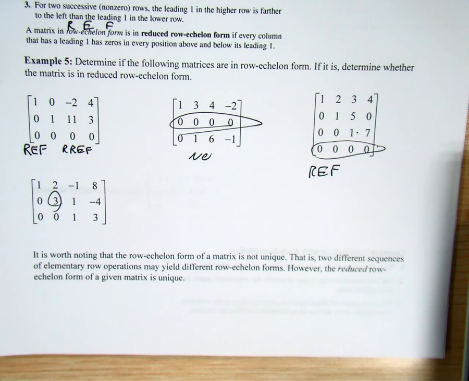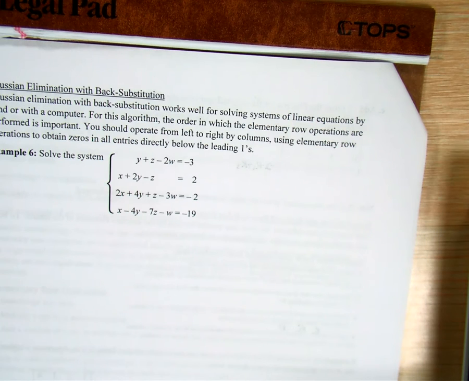Okay, Gaussian elimination with back substitution. So we're going to take our system and turn it into matrices because it's slightly less writing than doing this with equations.